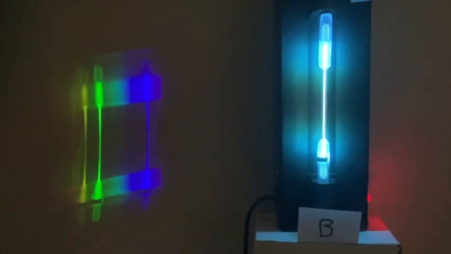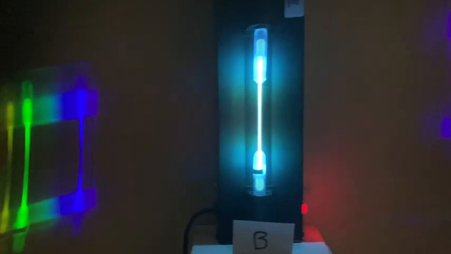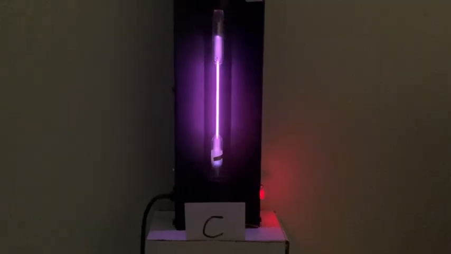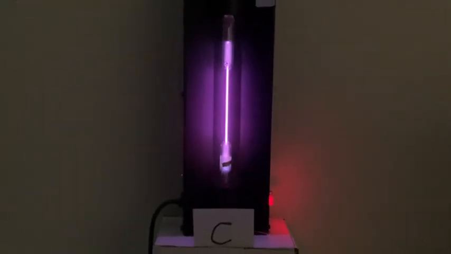Your point is now to identify which gas element this is by comparing it to the image shown. So that's number B.